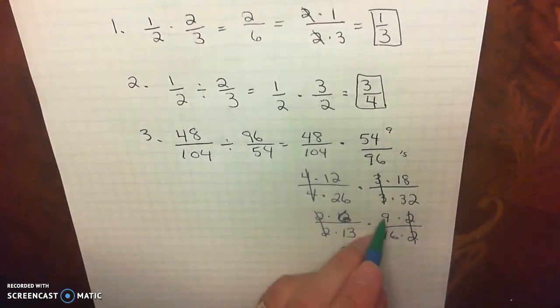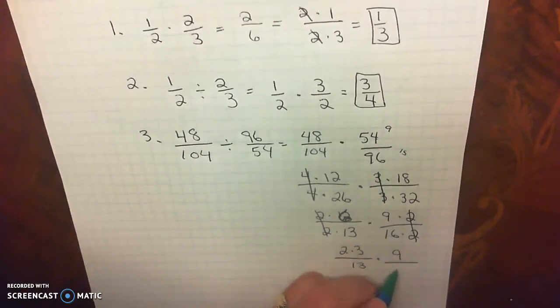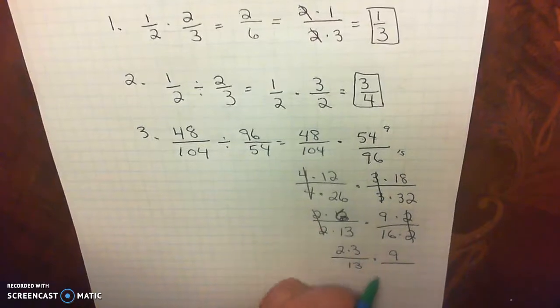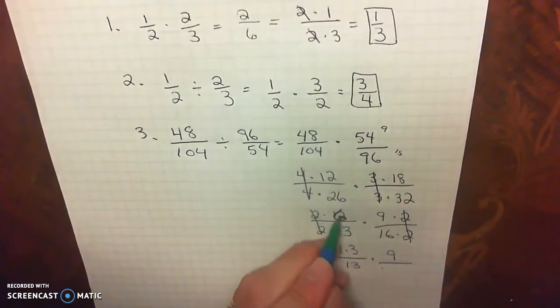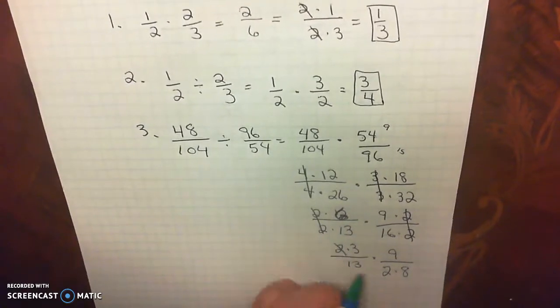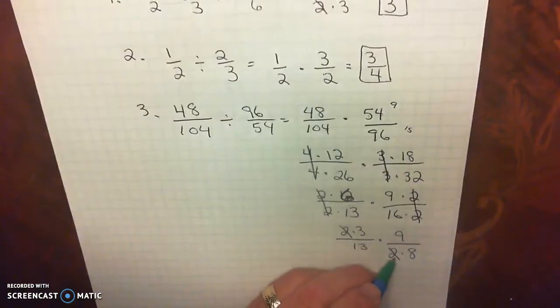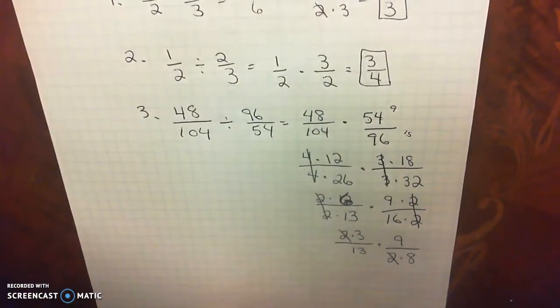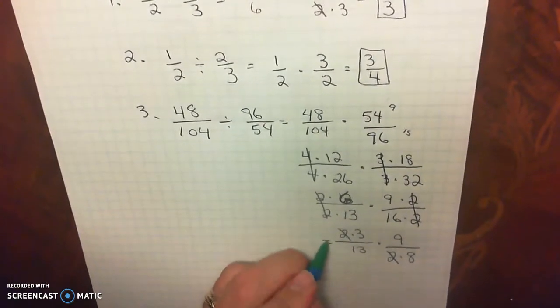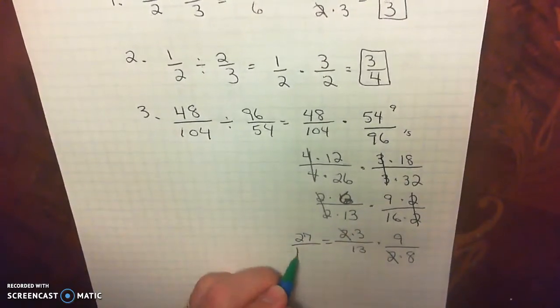Okay? 9, we're going to leave that alone for right now. 16, remember we want a common factor with the 6, so that's going to be 2. So 2 times 8. So notice, as long as one is on the top and the other one's on the bottom, they can cross-reduce. So, going this way, we have 9 times 3 and 8 times 13.